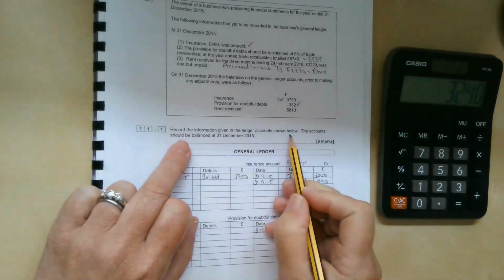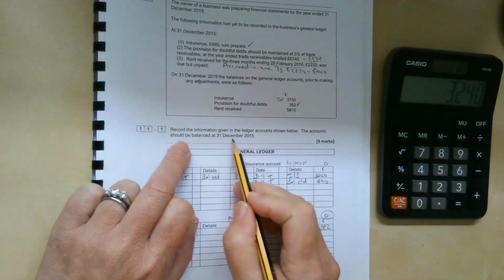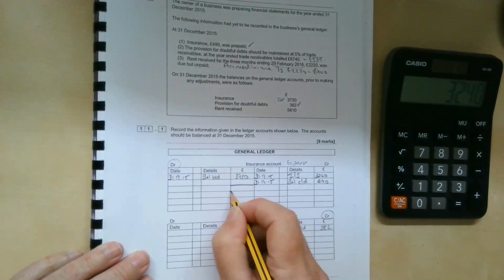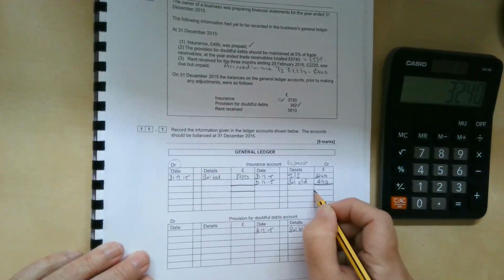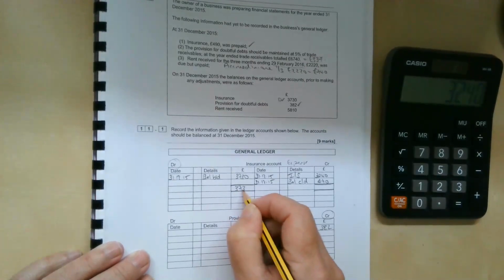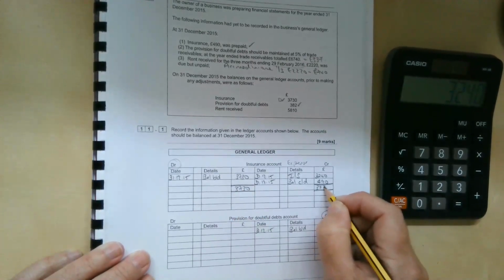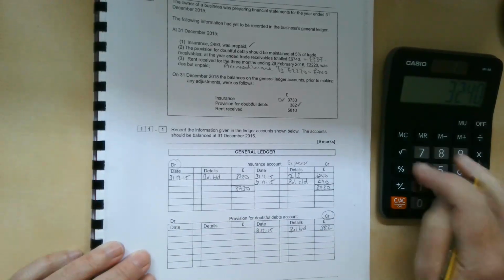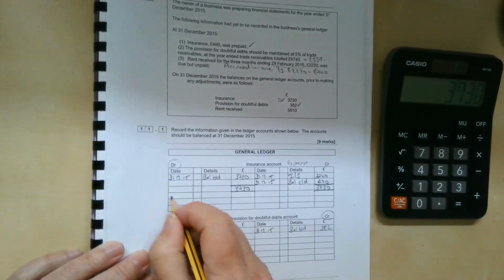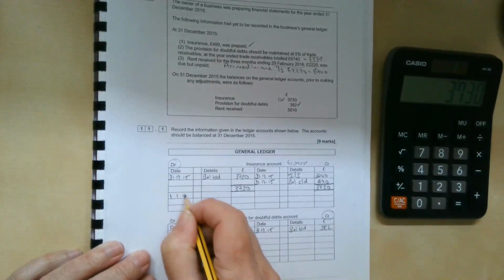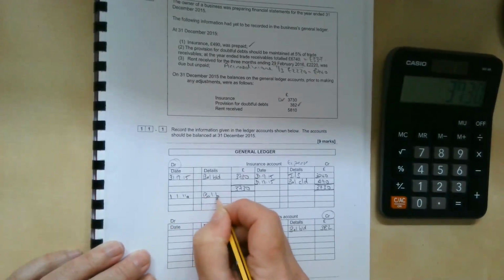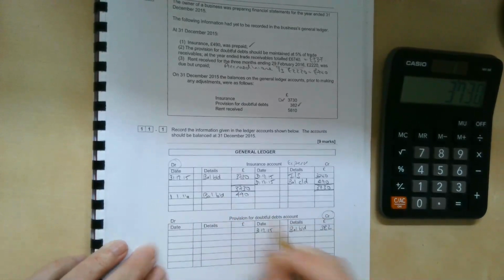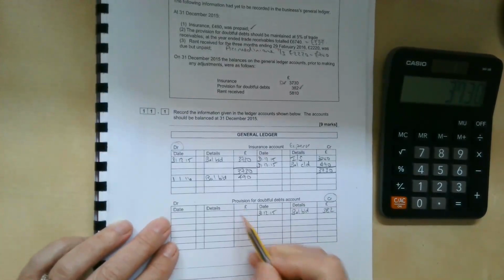Now, it tells us to record the information in the ledger accounts and that they should be balanced at the 31st of December 2015. So let's make sure that we do actually balance them off. This is another time where I wish I had a ruler handy, but I haven't, so we'll just have to make do. Both sides add up to 3730 now, hopefully. Let's just check my maths. 3730. So on the 1st of January 2016, now this is where you're going to get the mark, not for the BAL CD, but for the BAL BD at the beginning of the year. So make sure you always get that one in.